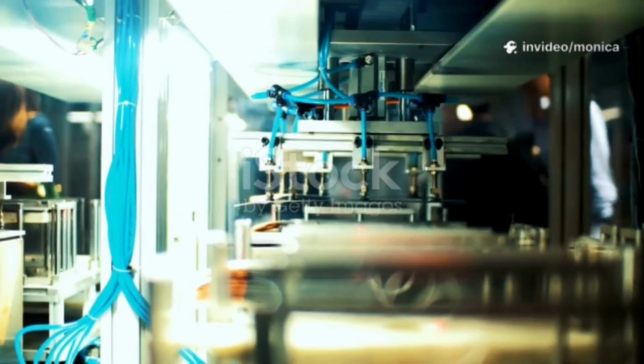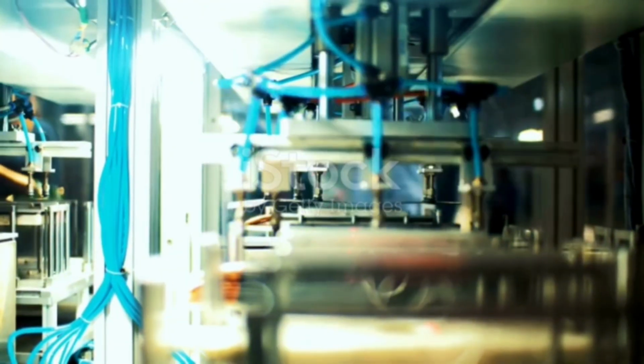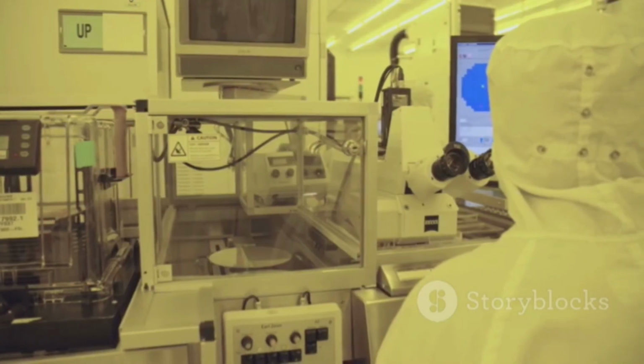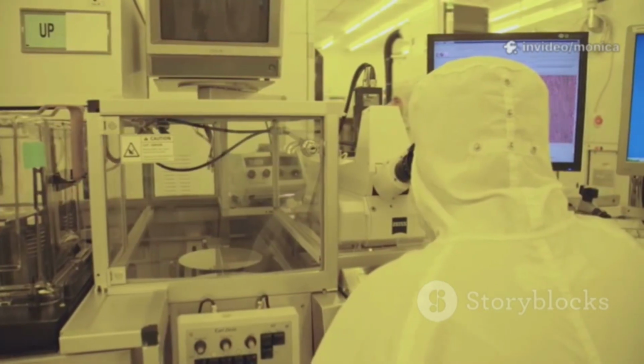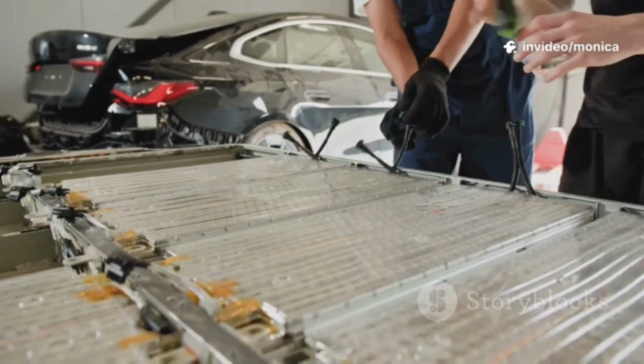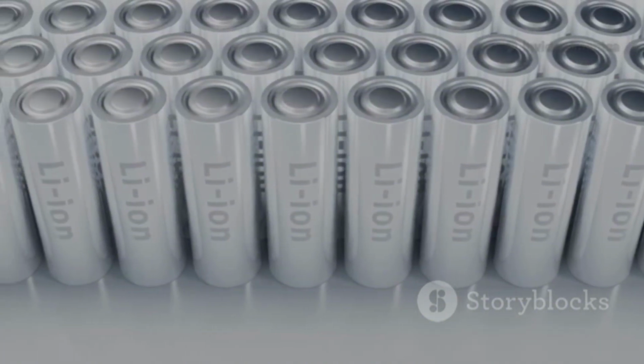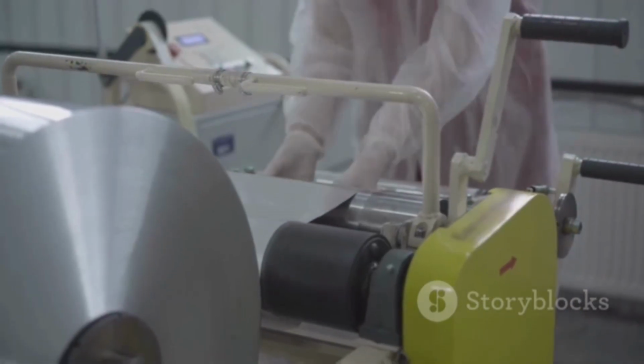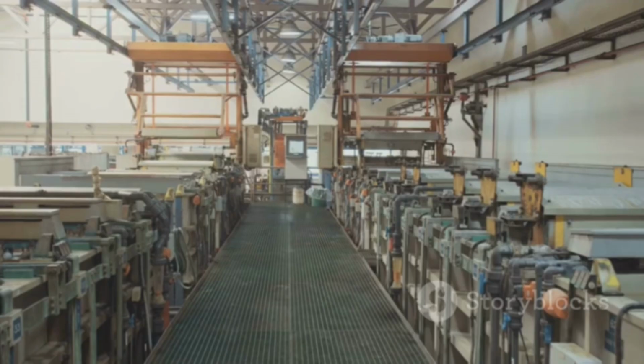Correct filling ensures optimal ion conductivity, directly affecting battery efficiency and capacity. For safety, overfilled batteries can lead to pressure buildup and leakage, while underfilled batteries can result in dry out and potential cell damage.